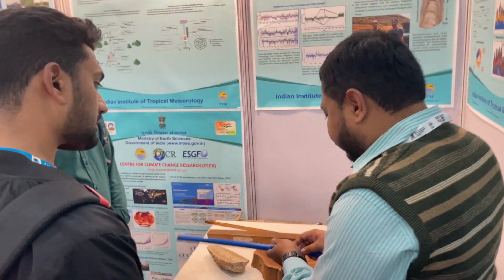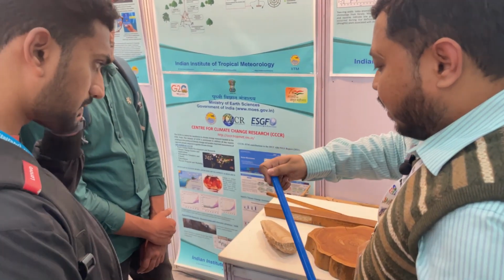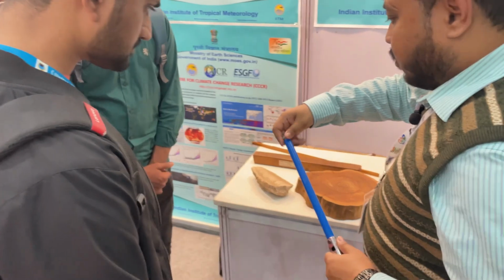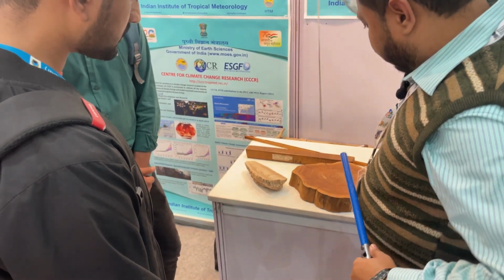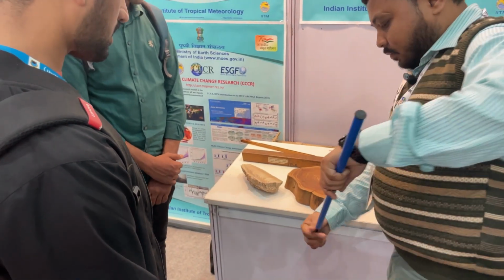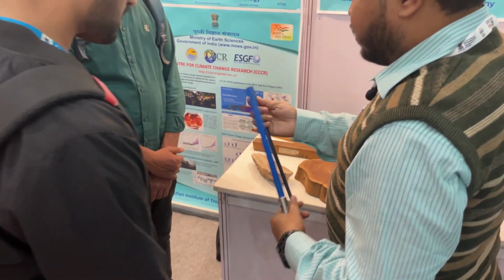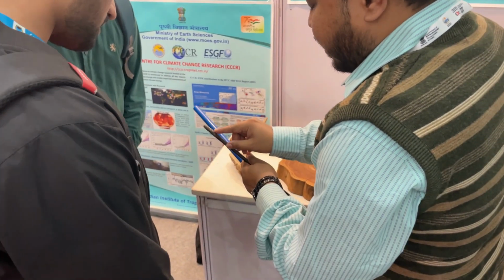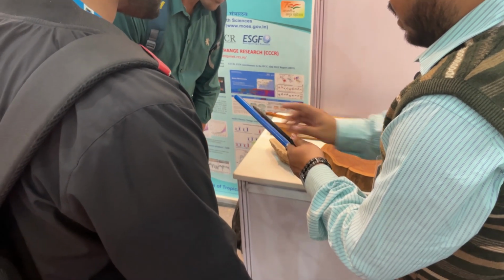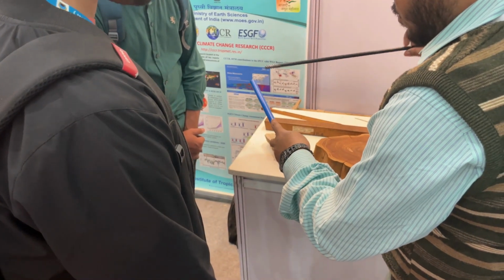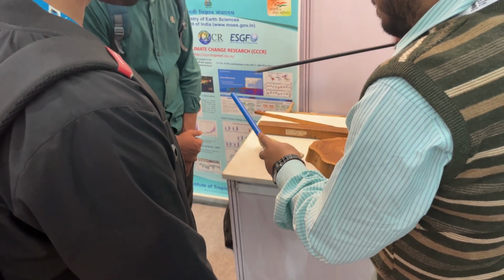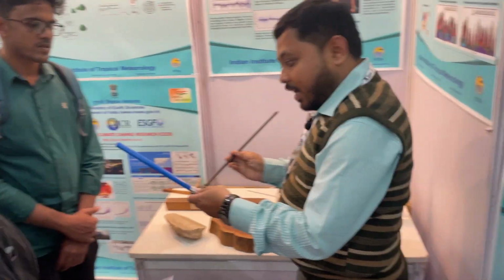What we do, this is the instrument using which we collect the samples. This is called the corer. You see there is a drill bit here, the sharp edge is there, and it's like a screw. So you give it a circular motion, it will be translated into a linear motion, like your screw. Kind of a drill, it's a drill.